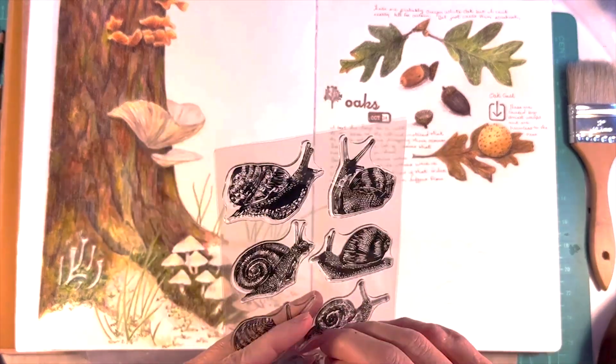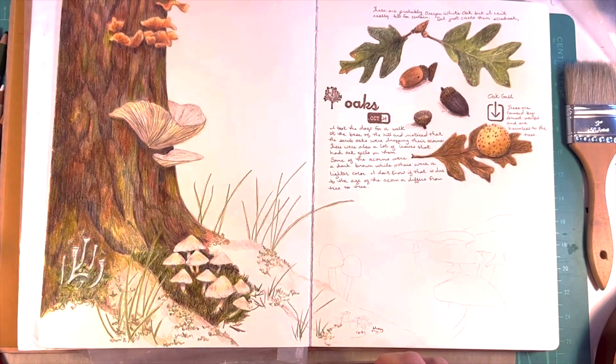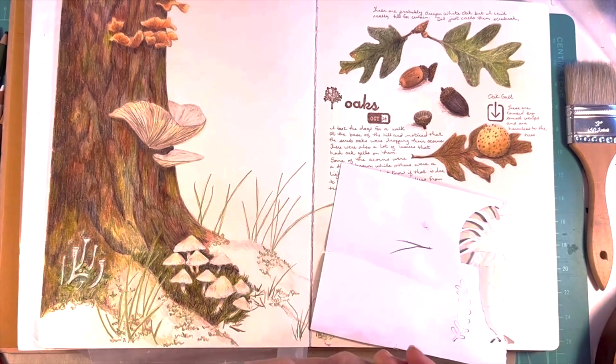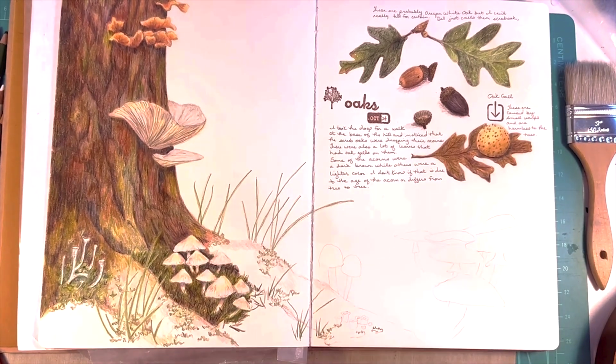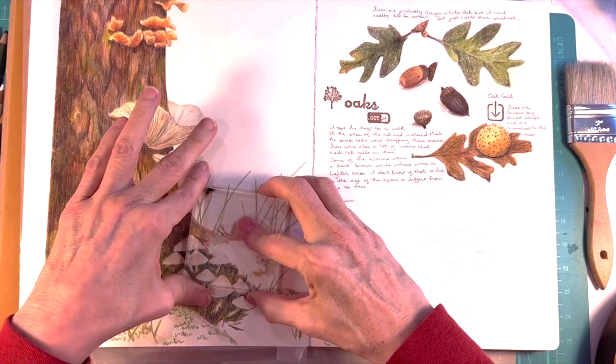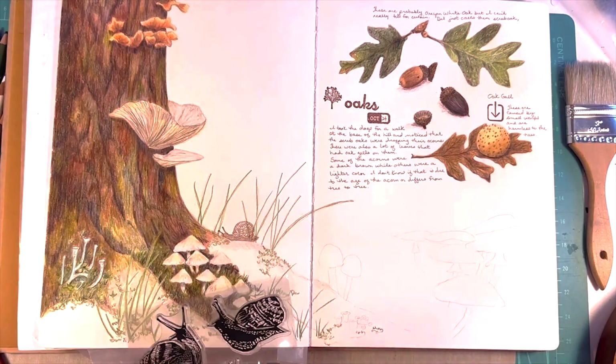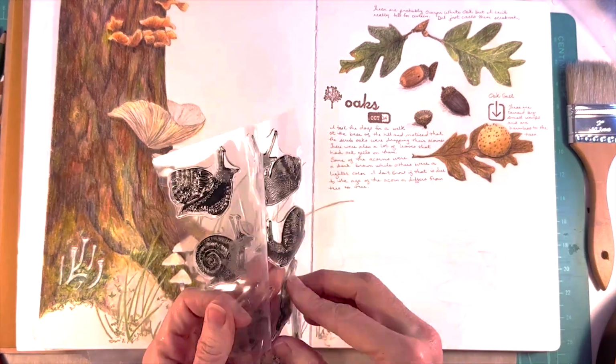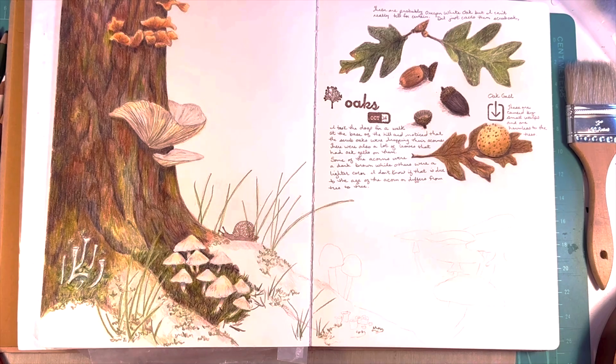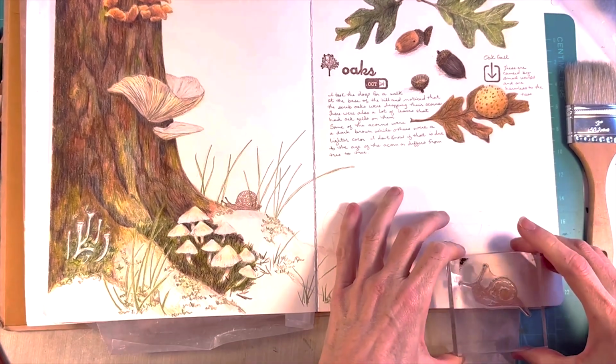And like my other layouts, I did want to do a little bit of stamping in them. And I have these cute little snail stamps, and I want to put two of those. Now this is the smallest one, and so I put him to the back as perspective and put this larger one to the front. So it would be larger because it's closer. So I want to keep that perspective in mind.